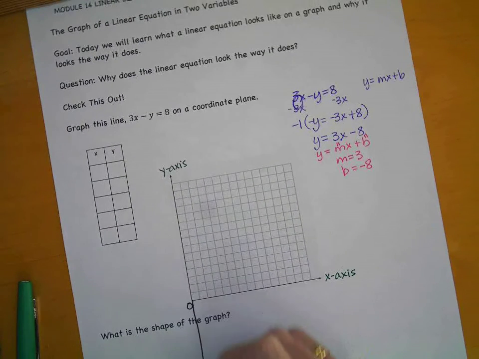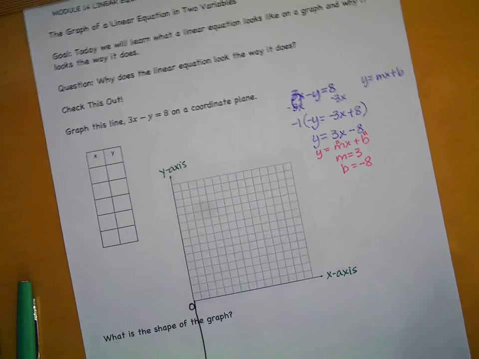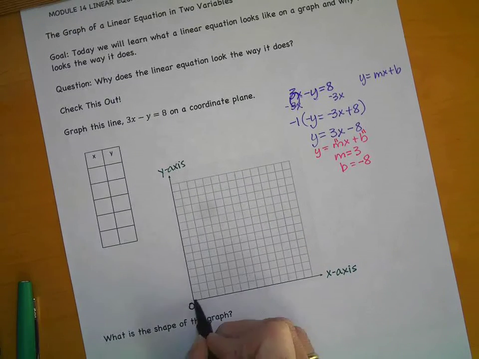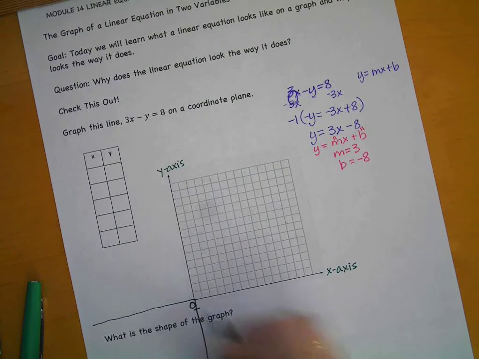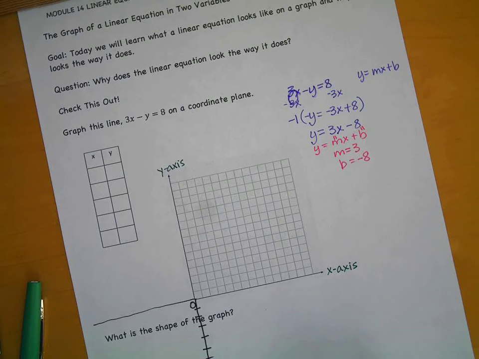So what I actually have to do is I have to extend this graph down here, right? Because the y-axis goes in all directions. The x-axis continues in all directions, that's 0. So then we're going to say this is 1, this is 2, this is 3, this is 4, this is 5, this is 6, this is 7, this is 8.